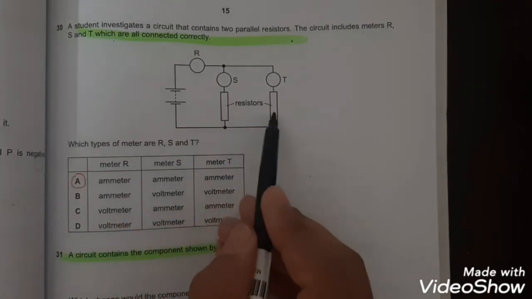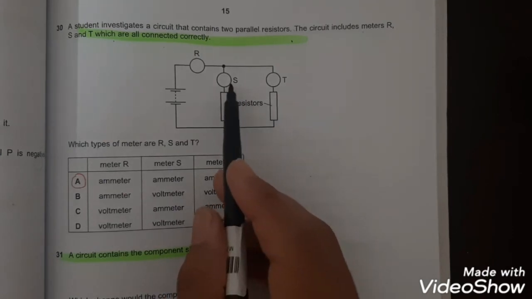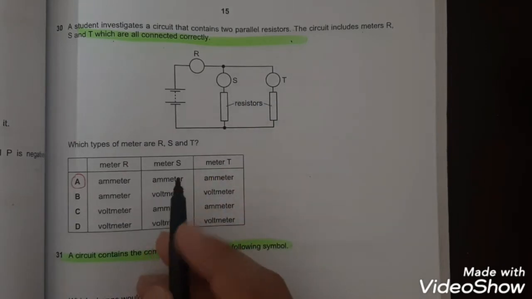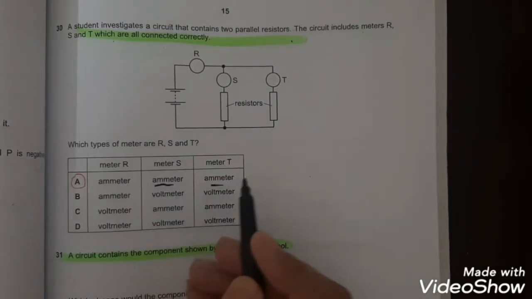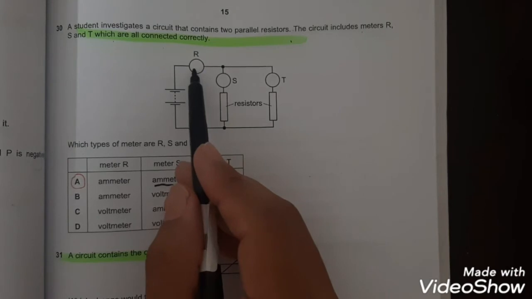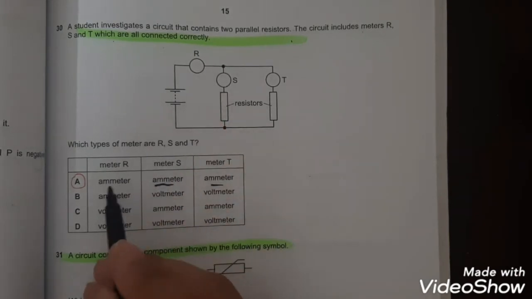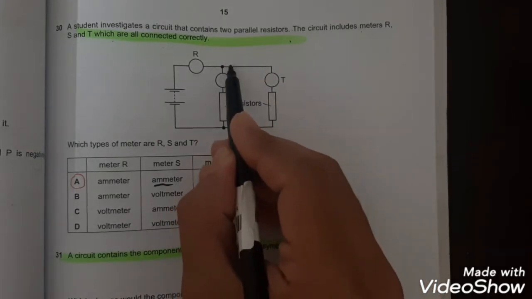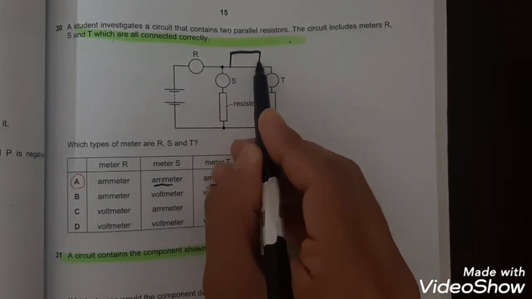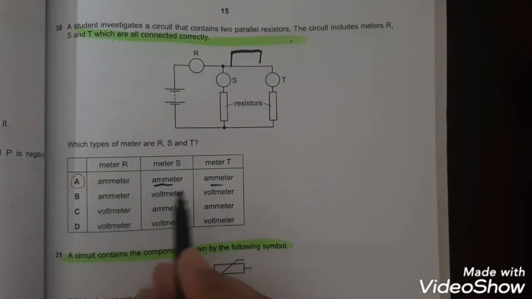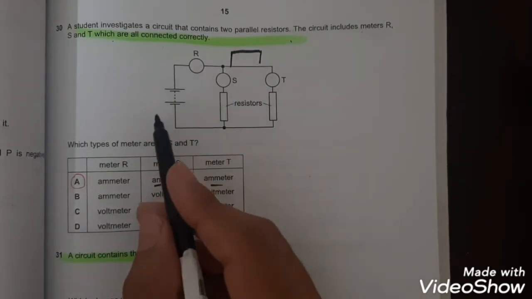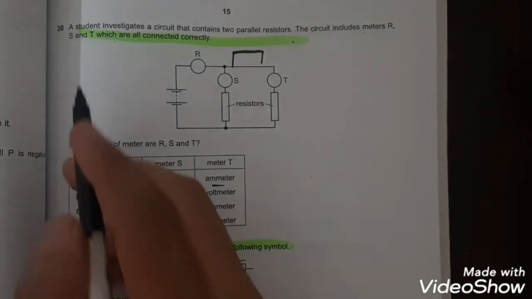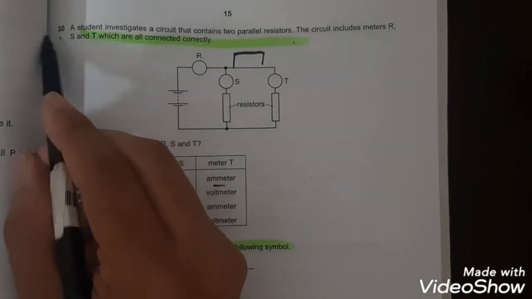So over here are two resistors, and after these two resistors we have these two, which is S and T. So S and T are meters, and then over here at the end, this will also be a meter, because a voltmeter should be placed separately from the circuit. So over here these three meters are ammeters, so answer A will be the correct answer for question 30.